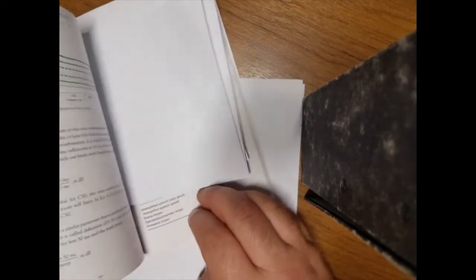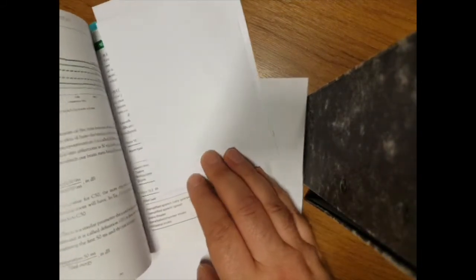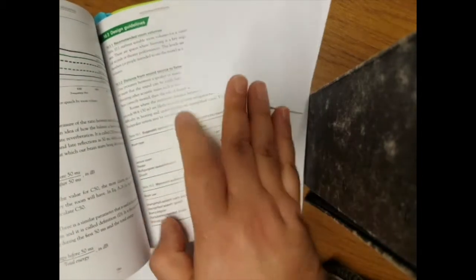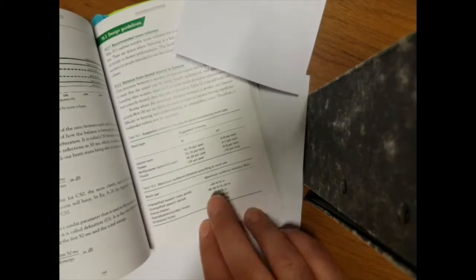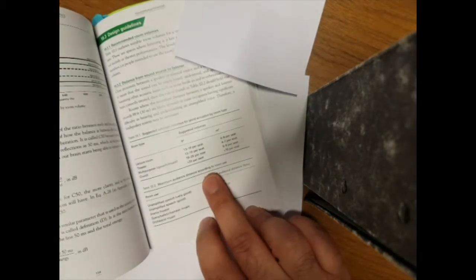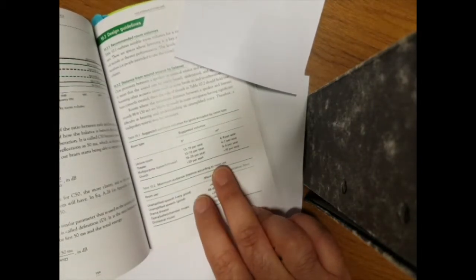So I picked out a couple of highlights and things that we've talked about before, just so we can look at. So there's things like Clarity C50, Definition D50 as well, which are quite good. There's a nice little section over here which talks about optimum volumes for good acoustics by room type.